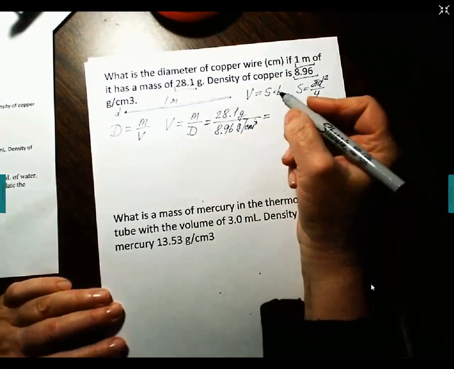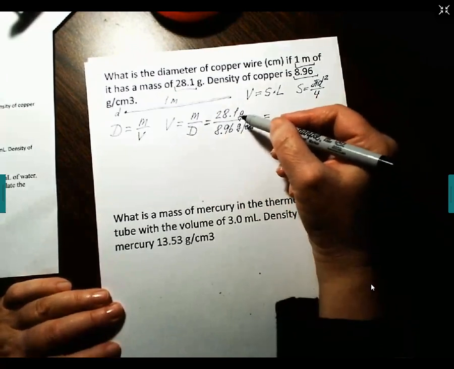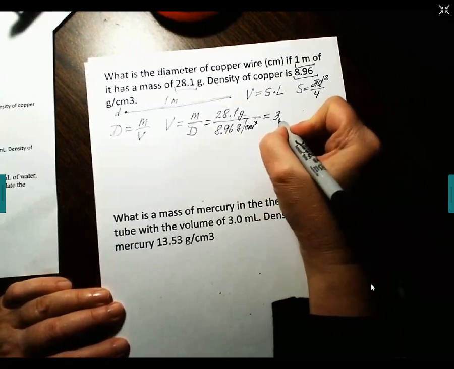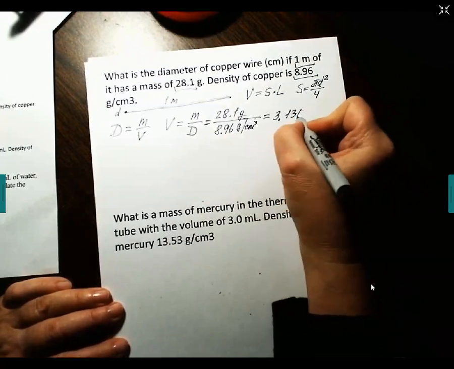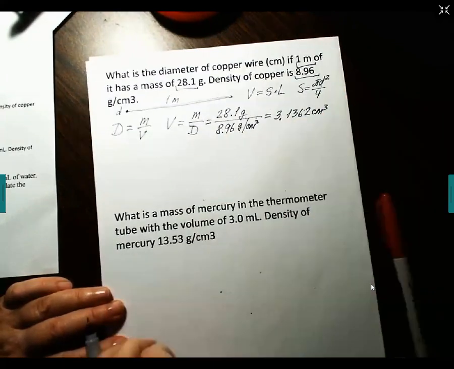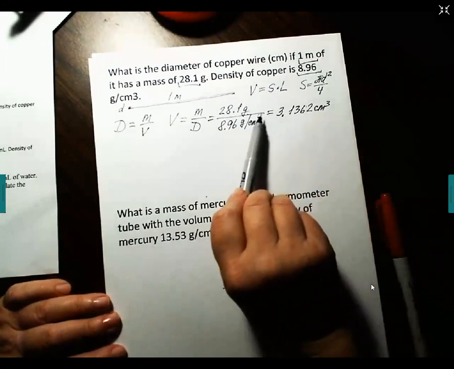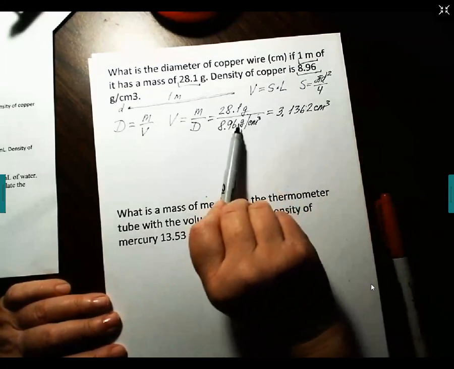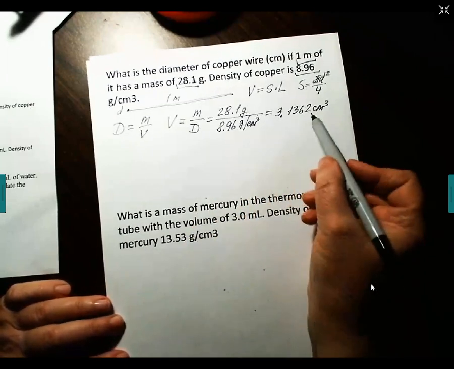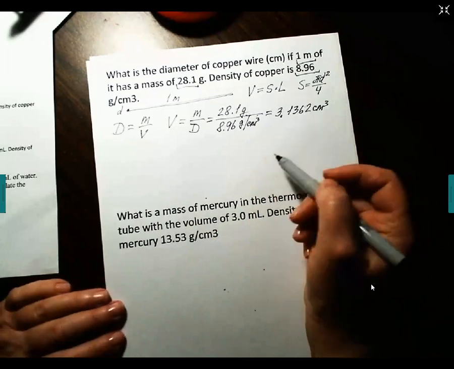And we'll get a volume of 3.1362 cubic centimeters. So at this stage, we don't round, we don't count significant figures. We'll only count significant figures for our final answer.